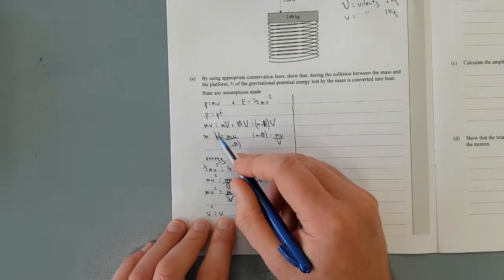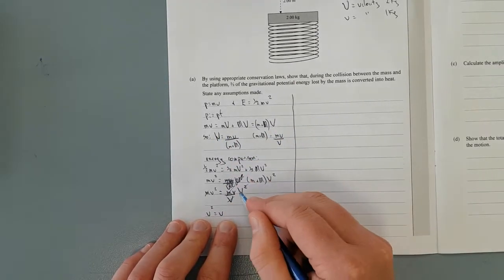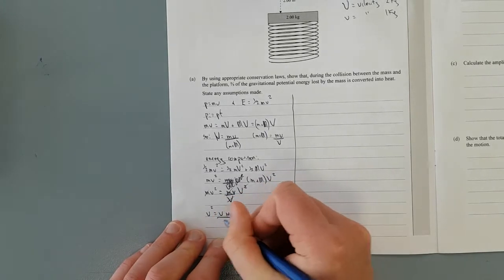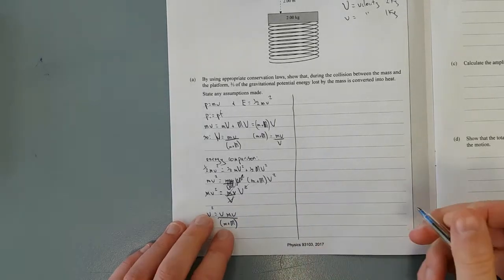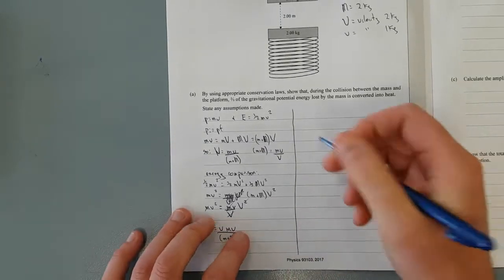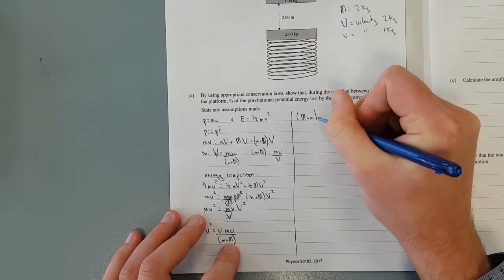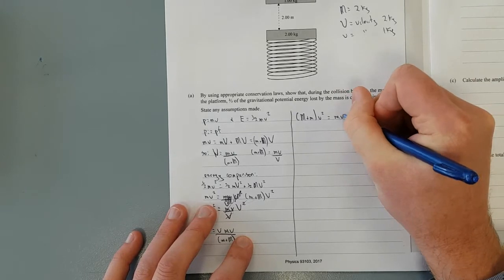We can substitute in this here because we already rearranged, so we can substitute that in for that velocity there. So we get little m, little v over little m plus big M. And now we'll move that to the other side, so we get big M plus little m v squared is equal to little m v squared.